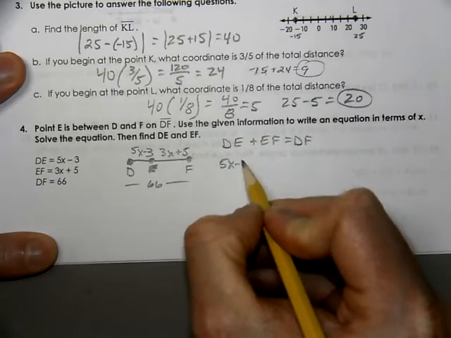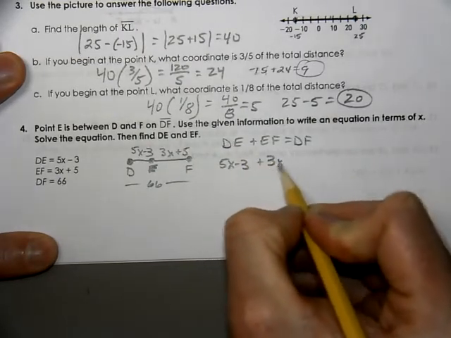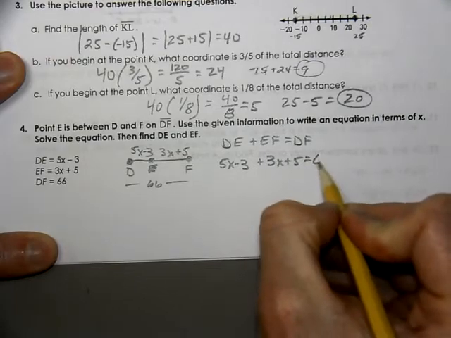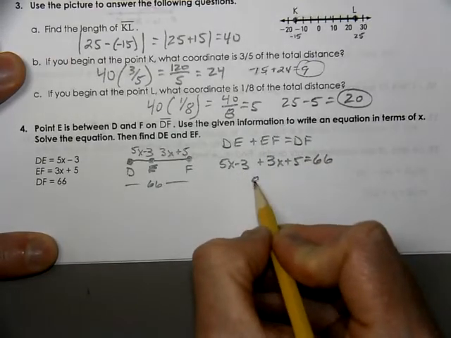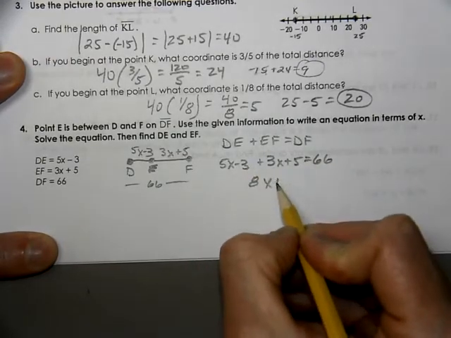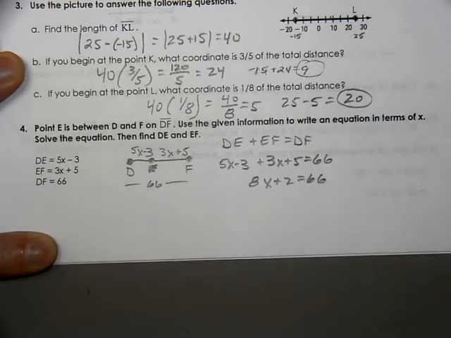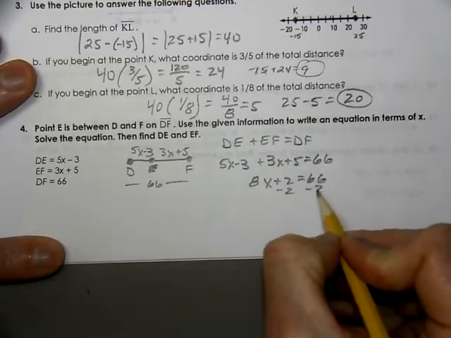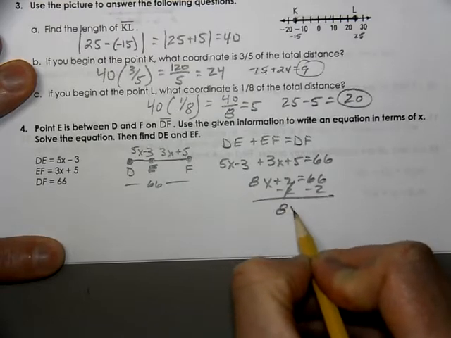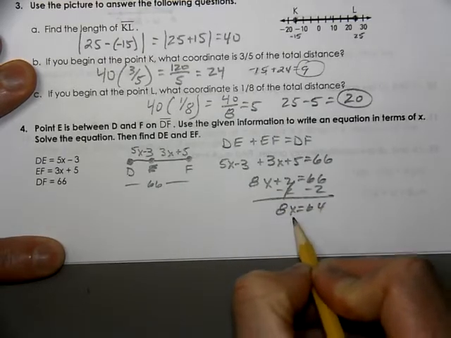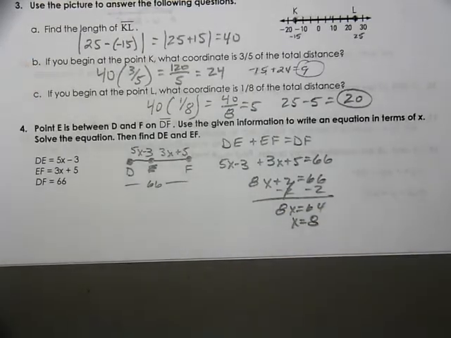So we say 5x minus 3 plus 3x plus 5 equals 66. That's 8x plus a positive 2. Subtract your 2, and x is going to equal 8.